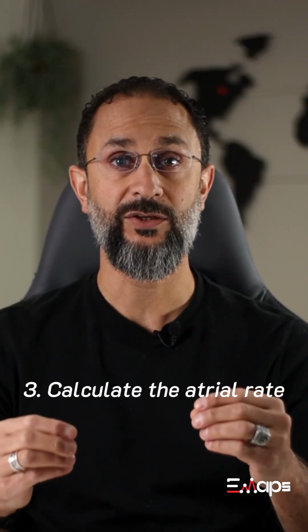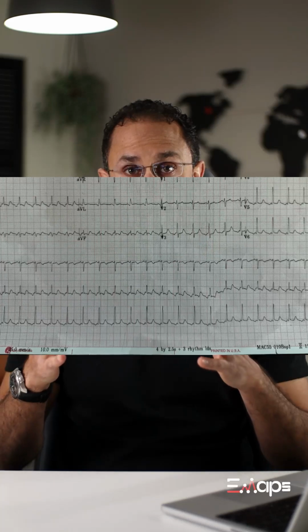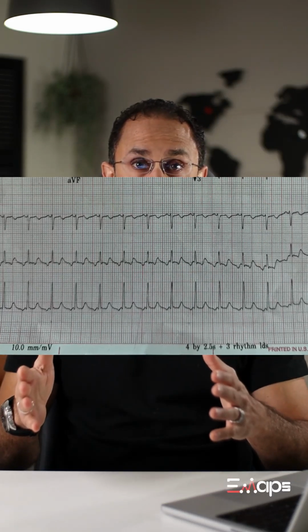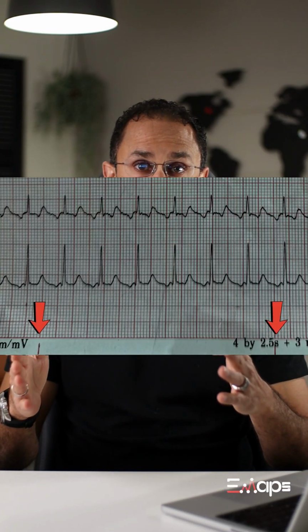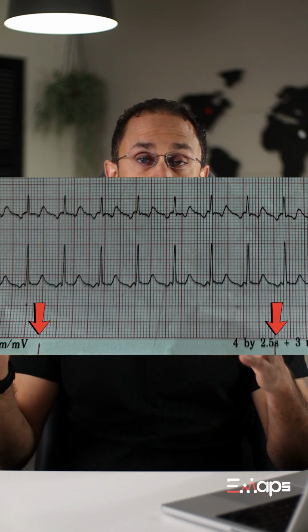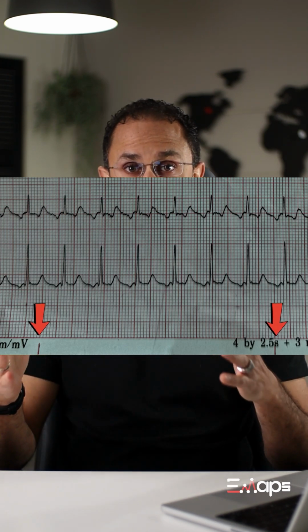Tip number 3, calculate the atrial rate and try and establish a correlation between it and the ventricular rate and see if it clinically matches what you're seeing on the monitor. To calculate the atrial rate, you count how many P waves you're able to see over the course of 6 seconds on the EKG and multiply that number by 10. If we go back to our original EKG at 25 millimeters per second, you will notice that at the very bottom, there are 2 red marks. The duration between these 2 red marks is a period of 3 seconds. The duration between 3 red marks is 6 seconds.